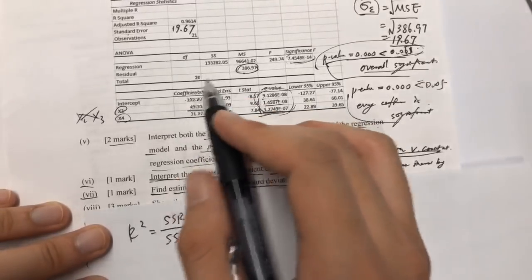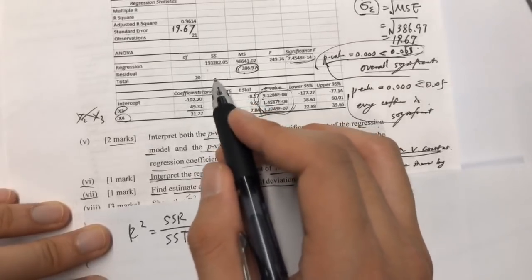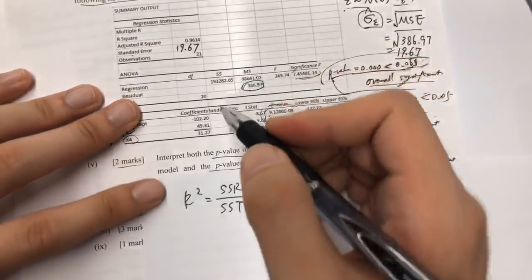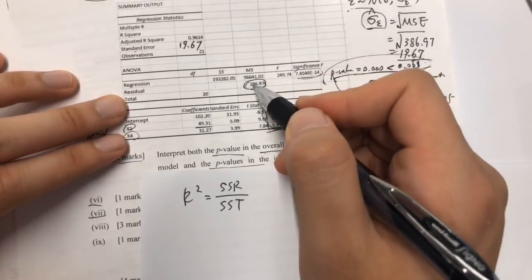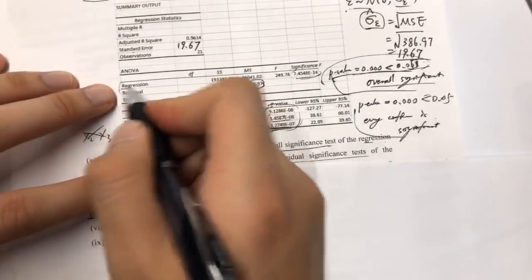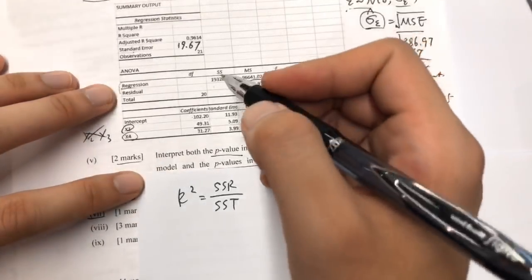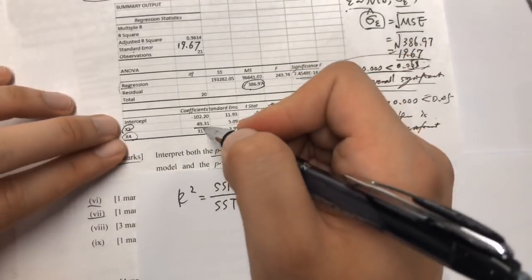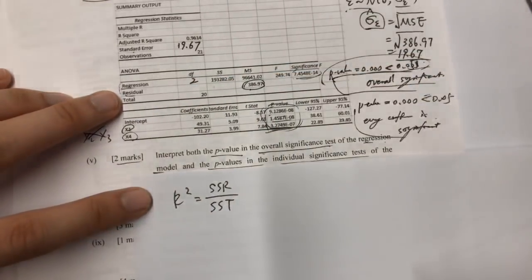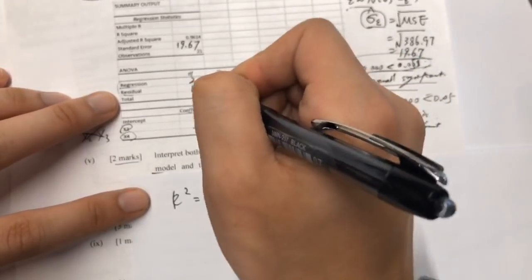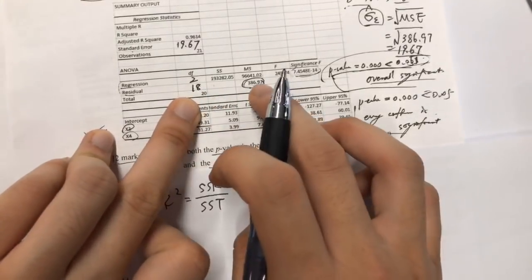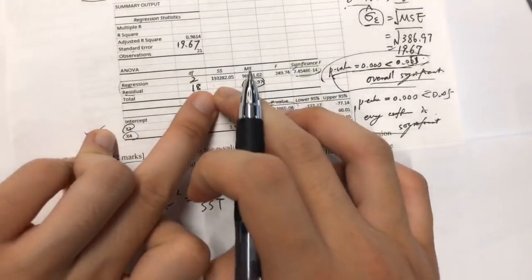So let's find SSR. SSR is 193282.05, but the problem is we don't have SSE and SST, so we need to find all of them. What we have here are the mean squares, MSR and MSE. So first of all, the easiest thing that we can do is the degrees of freedom. The regression degree of freedom is actually the number of independent variables, which is k. So in this question, only 2 independent variables, it should be 2, right? And for the residual, it should be 18, isn't it?